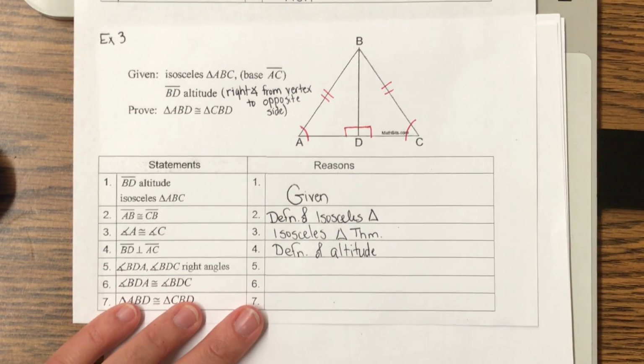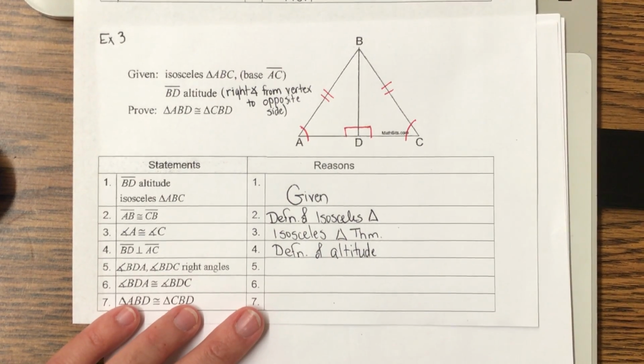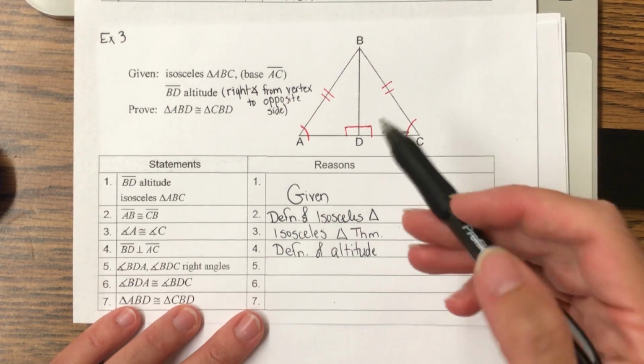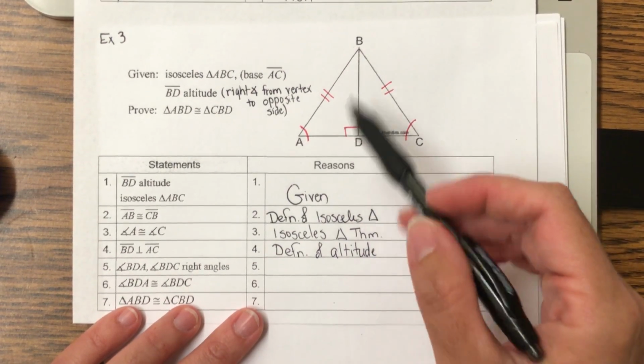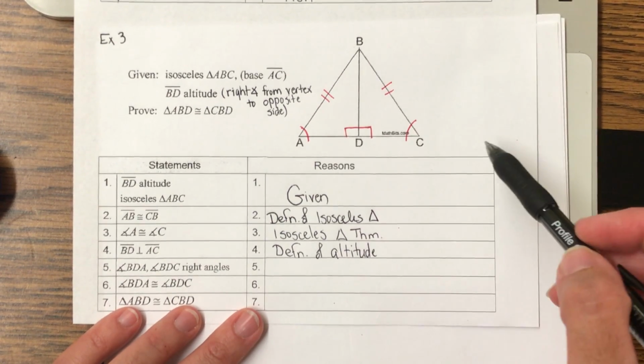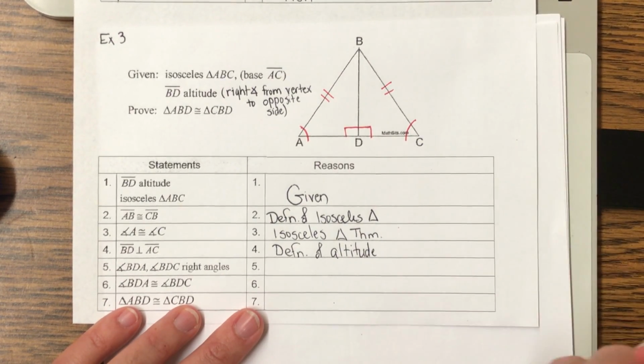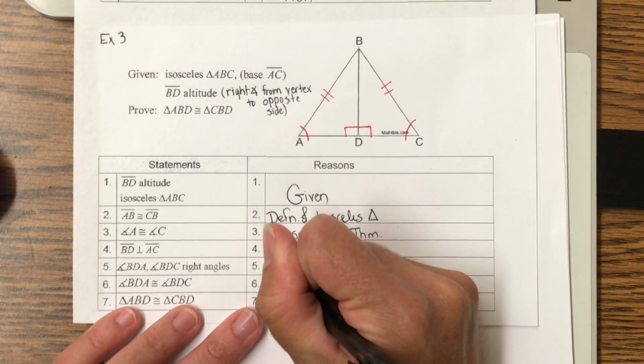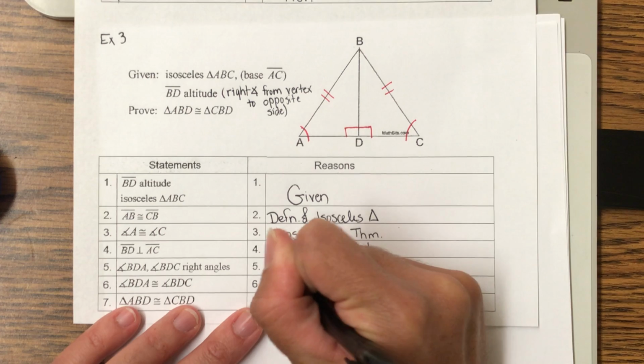And so, of course, if we have perpendicular, then perpendicular means right angles. So now we can say that angle BDA and BDC are right angles. So I marked it before we made that statement, but that is definition of perpendicular.